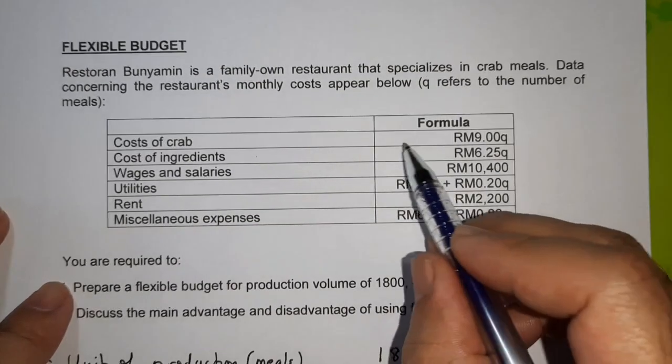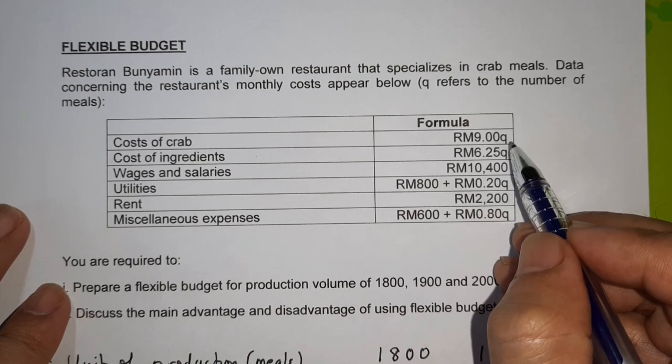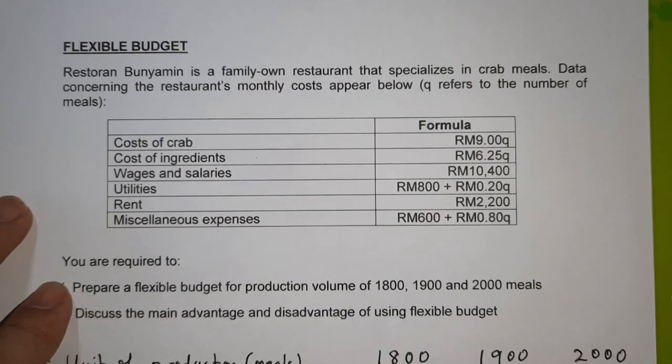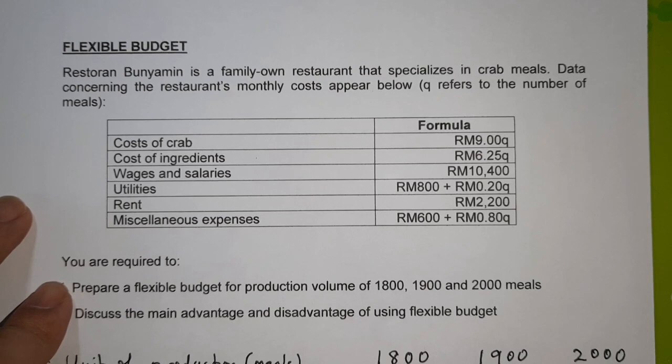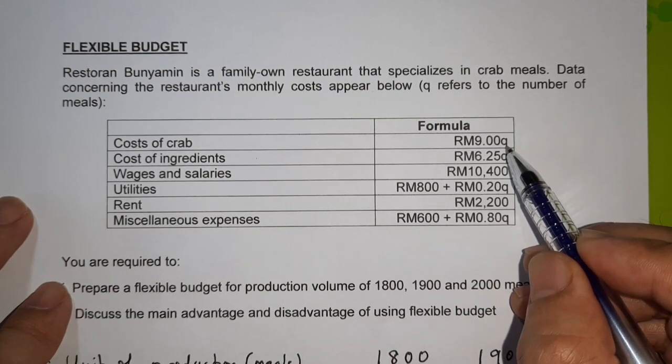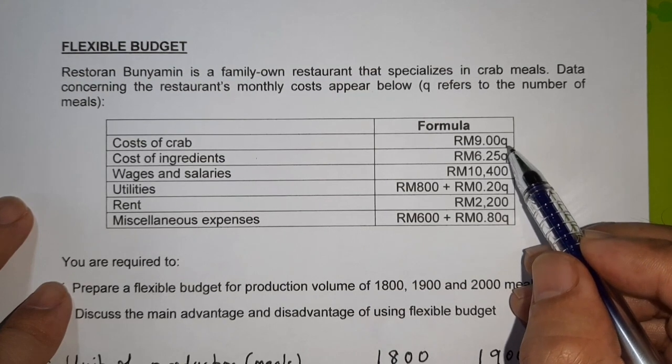So see here. So the cost of crabs will change according to the quantity of production. So remember the definition of fixed cost and variable cost. A variable cost is a cost that will change when the quantity of production is changing. A fixed cost is a cost that will not change even though the quantity of production is changing. So this cost is a variable cost because it will change when the number of meals is changing.